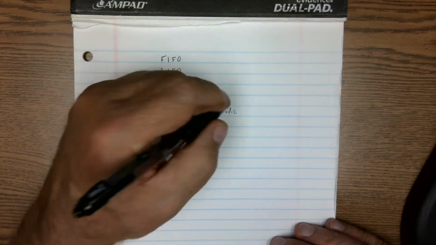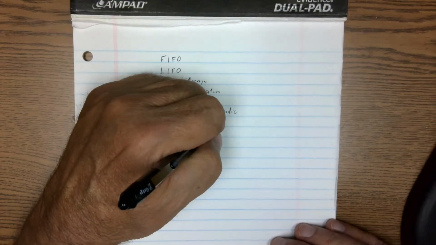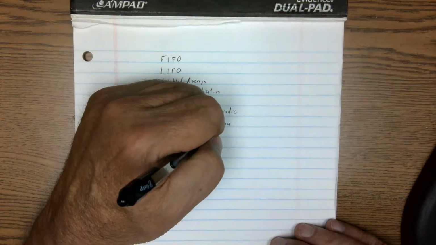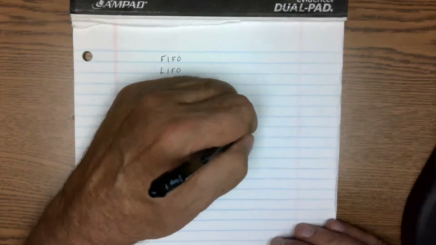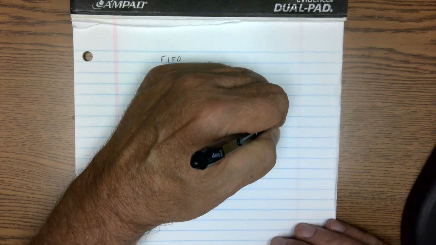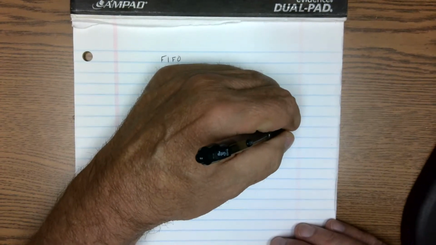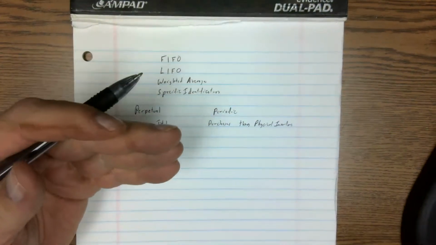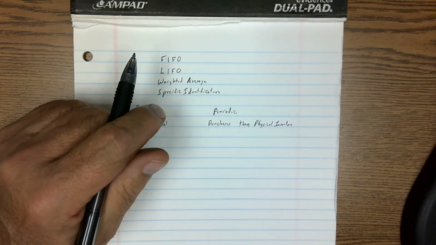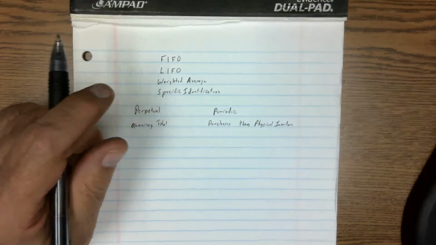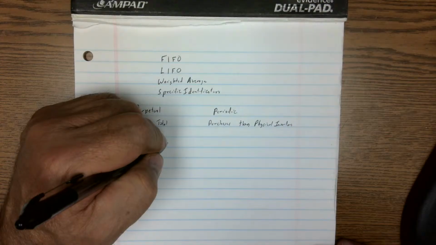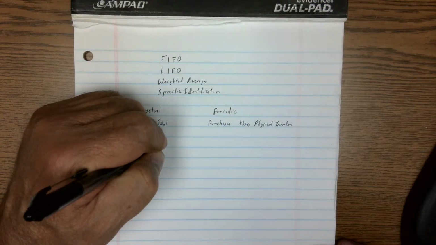With periodic, I only keep track of my purchases, and then at the end, I take a physical inventory and I add up all my purchases, subtract my physical inventory, and that gives me cost of goods sold. Okay. All right. So let's run through an example of that. I'm going to use 5 items.